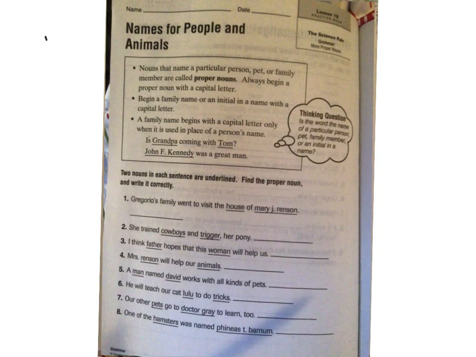All right, page 156. We are going to be talking about names for people and animals. We're going to start reading right here, and then we're going to highlight, or you can underline with your pencil. Nouns that name a particular person, pet, or family member are called proper nouns. Always begin a proper noun with a capital letter.